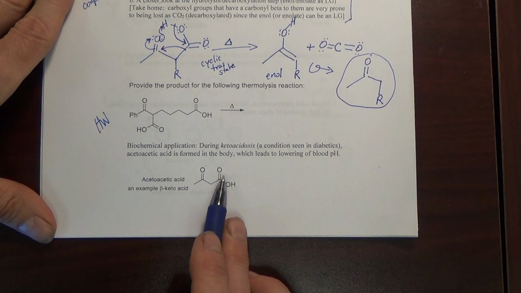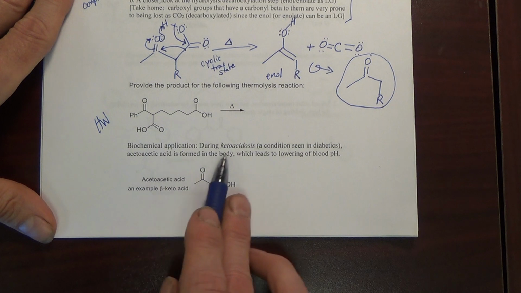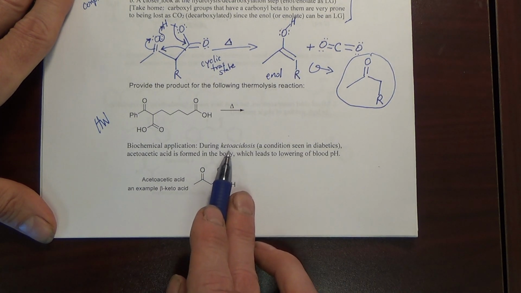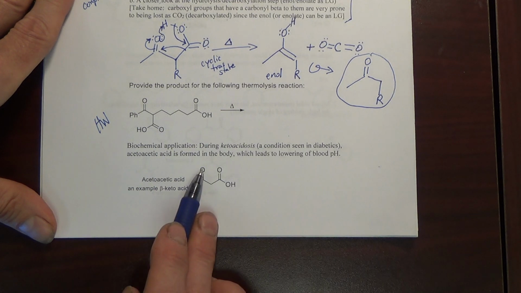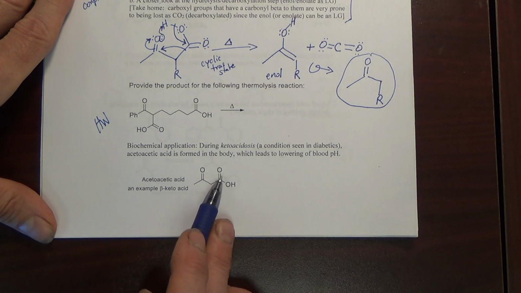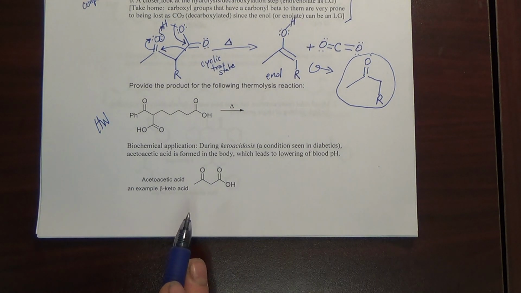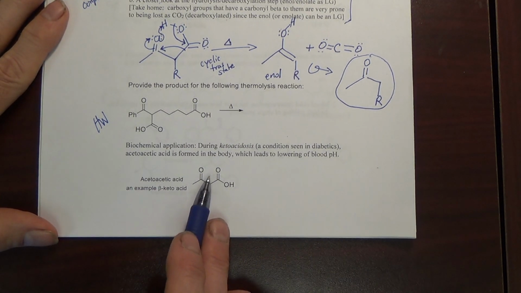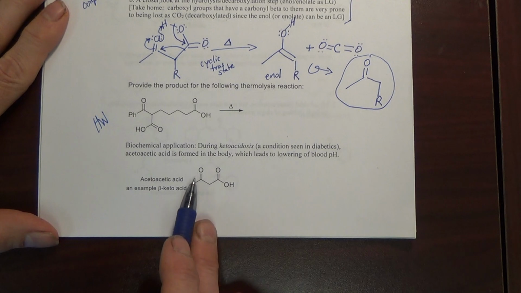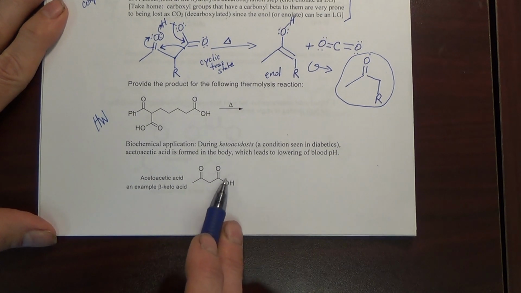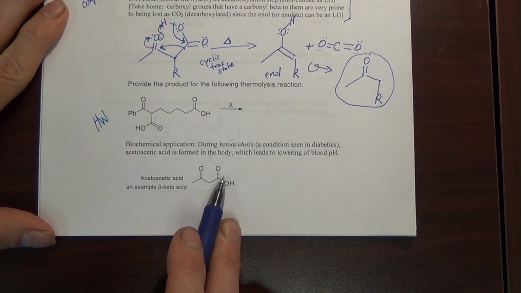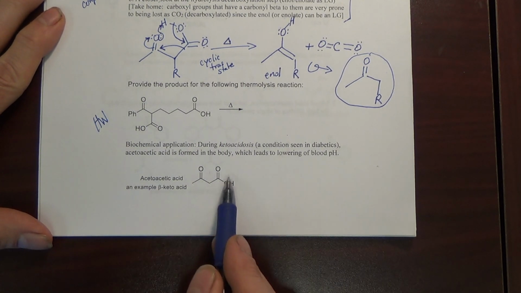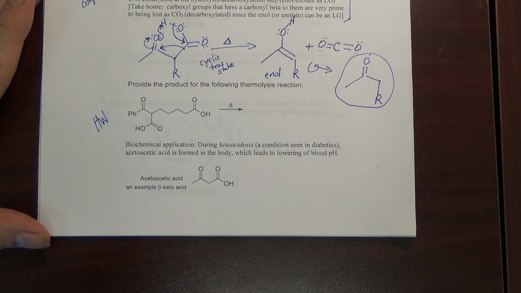And since it's acidic, it leads to acidosis. It's often called ketoacidosis because it's got the ketone group and the acid. For example, in diabetics, they produce more acetoacetic acid, and it leads to the condition known as ketoacidosis because it's acidic.